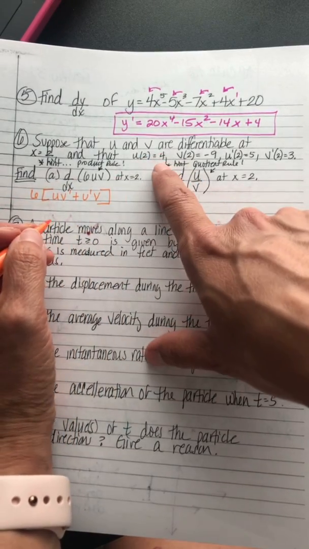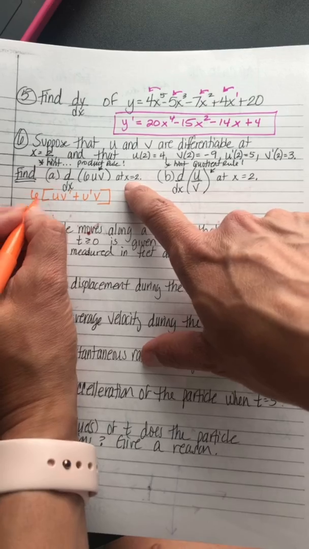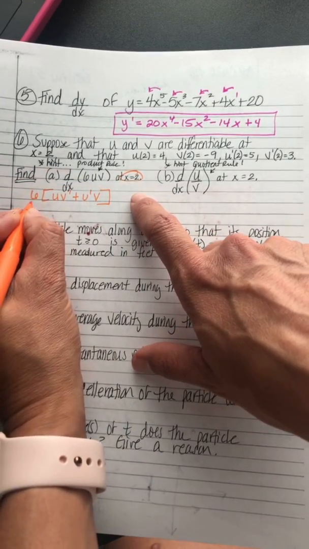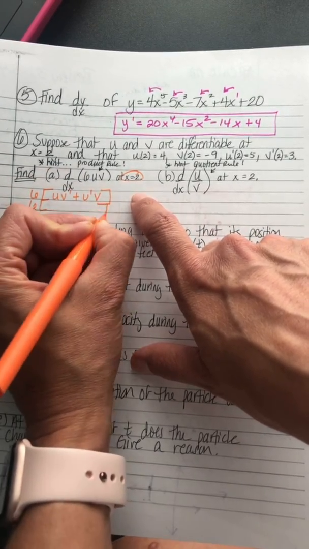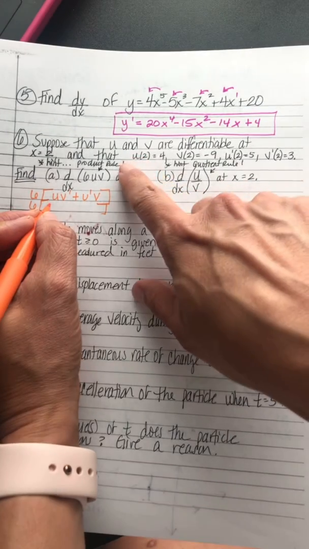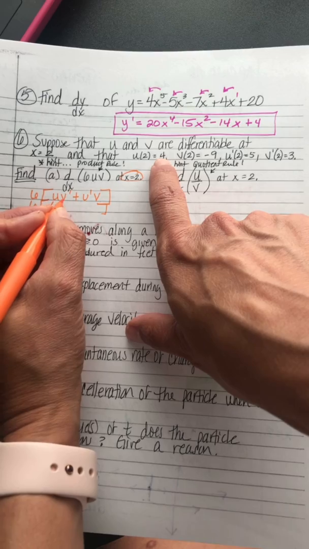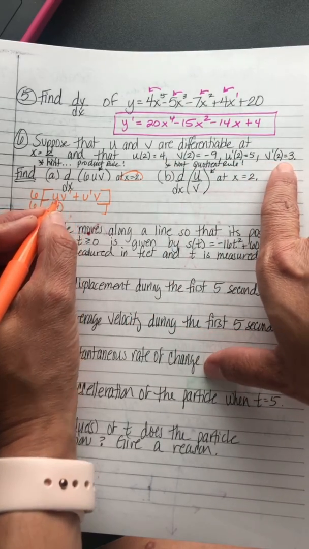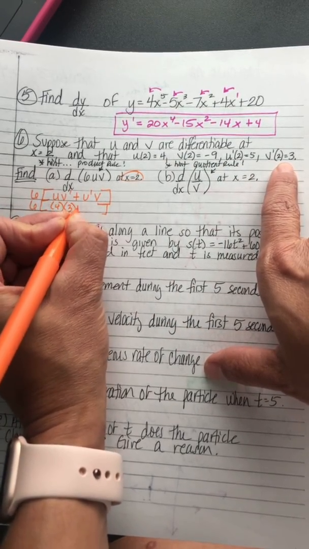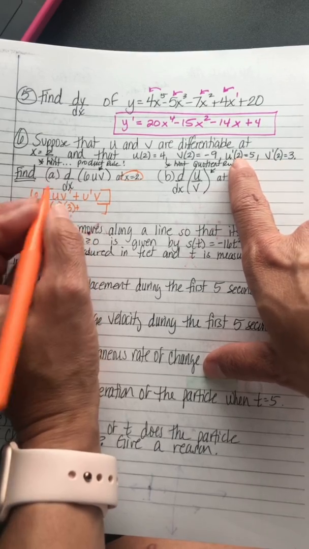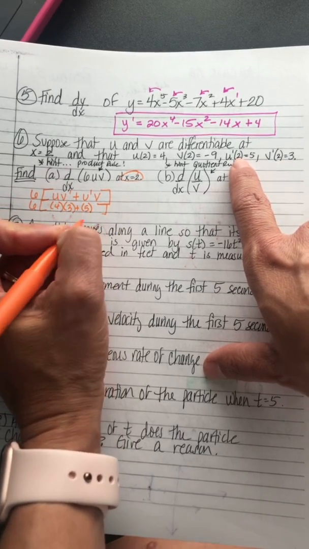Well, they gave us some things to plug in, and this is at an x value of 2. So I'm going to have 6 times, inside I'll have u. Well, u of 2 is 4. V prime of 2 is 3. Plus u prime of 2 is 5.